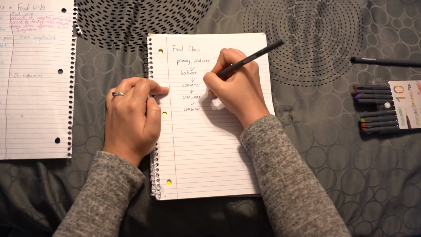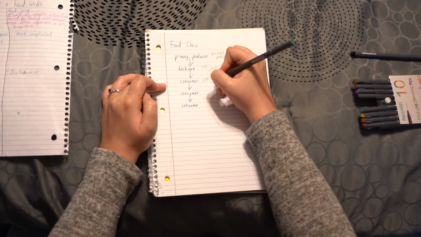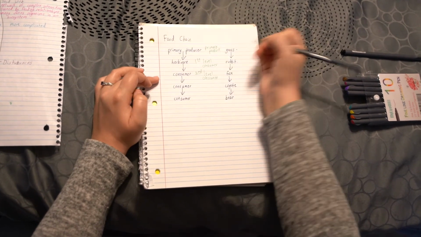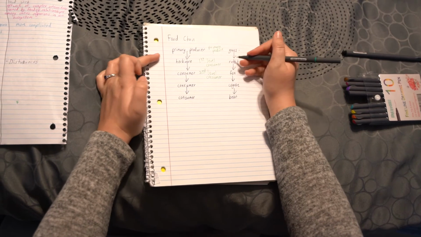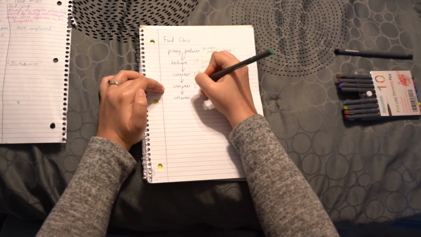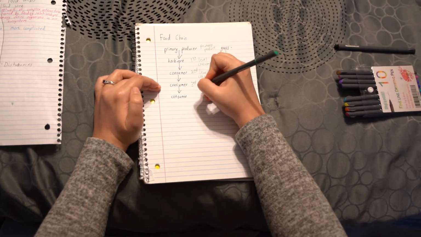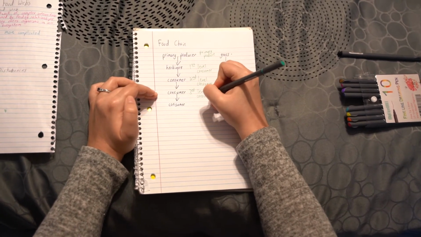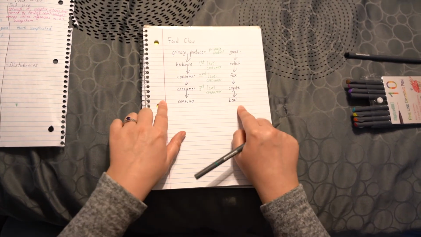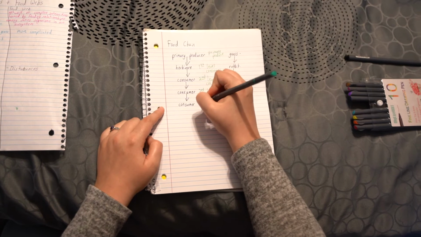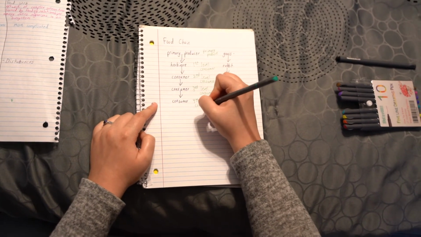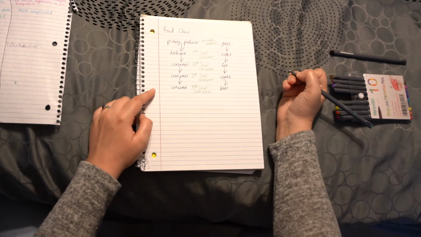Our next one is our second level consumer, because it is the second thing that eats something else, right? The next one is our third level consumer. And with trophic levels, you just keep going up. So this last one here would be the fourth level consumer. Okay.